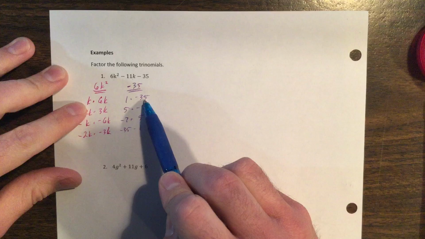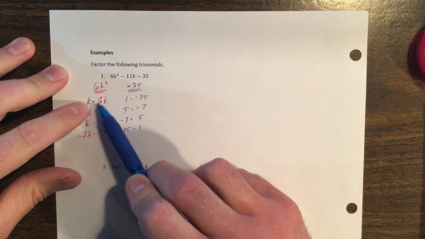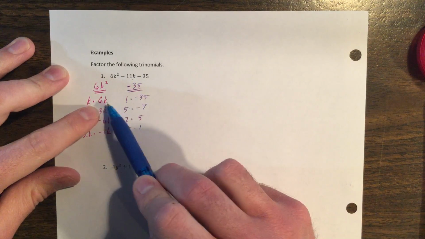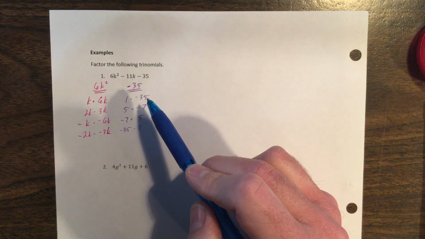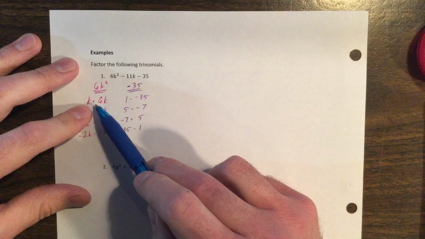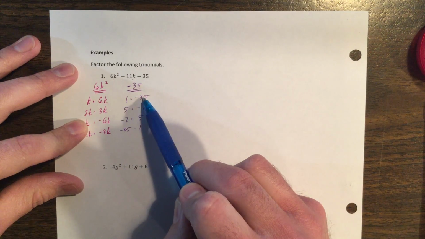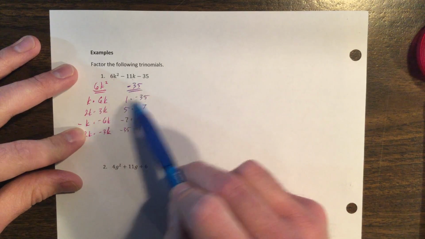Now, if we do k and negative 35, it's going to be negative 35, which is way bigger than negative 11. Okay, the 6 and the 1 multiplied together aren't going to come even close. And then if we do 6 and negative 35, that's a massive number. That would be like 210. So that's not even anywhere close. So we're not going to put those two together. The big negative here really messes us up even with these here. So it's probably not going to work.